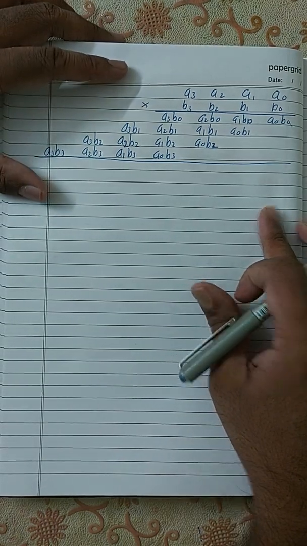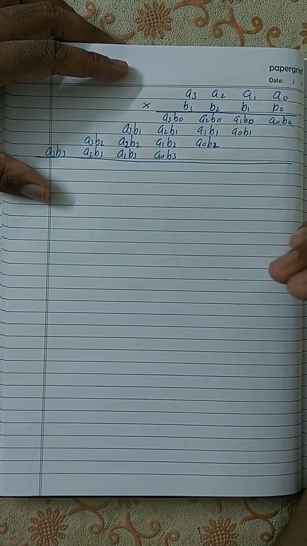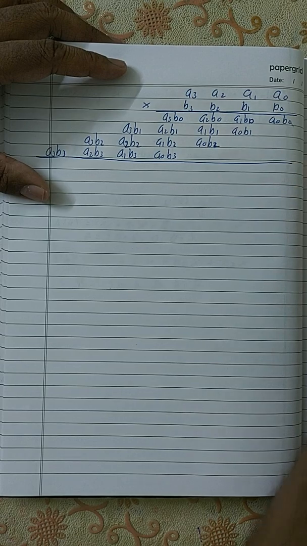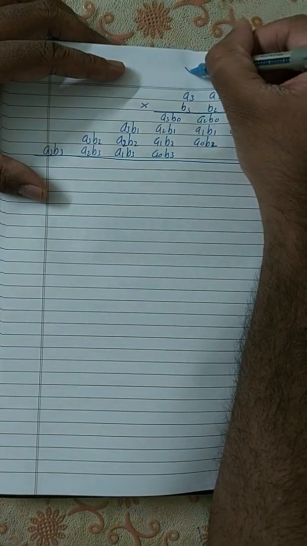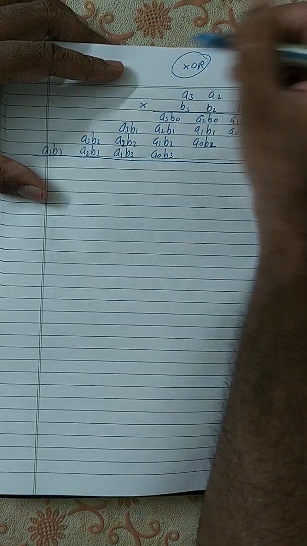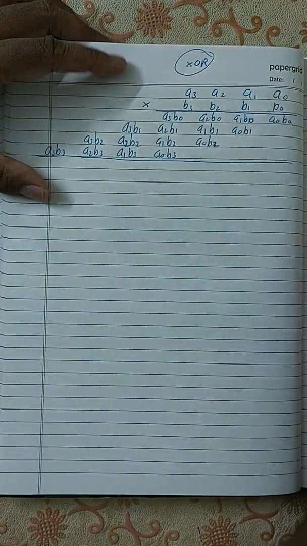And then you add everything. Let me tell you again and again: when I talk about addition, I mean nothing but the XOR operation, pure XOR.